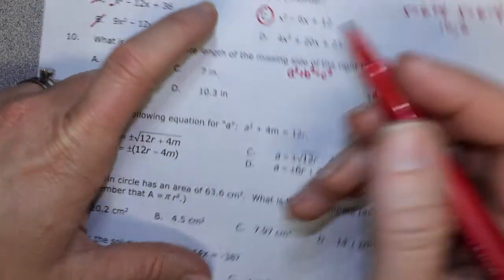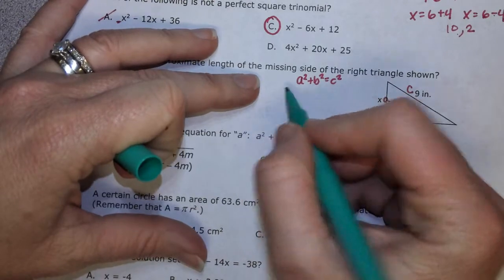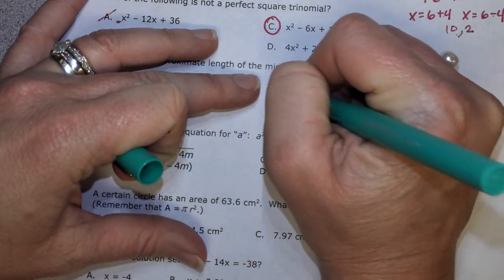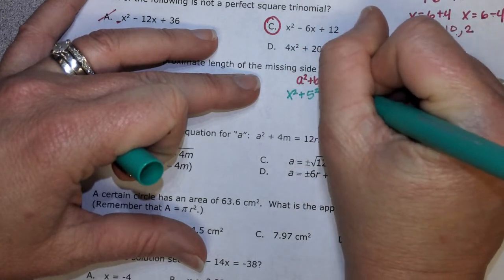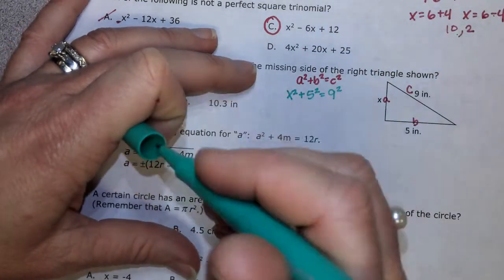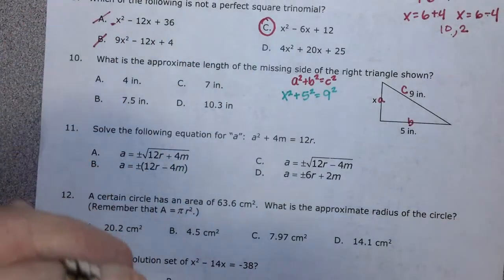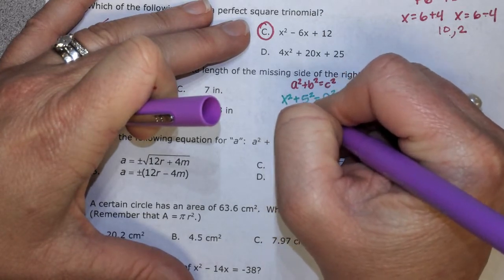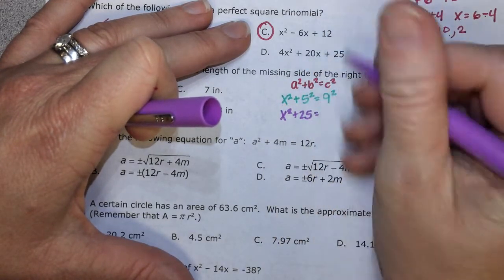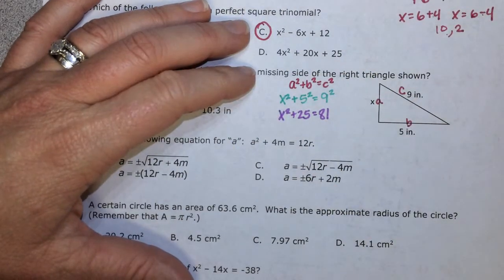So now we're ready to set up our equation. So we would have x squared plus 5 squared equals 9 squared. And again, I just pulled all those values from the given triangle. And then we're going to simplify our equation to x squared plus 25, because 5 times 5 gives me 25, equals 81, since 9 times 9 gives me 81.